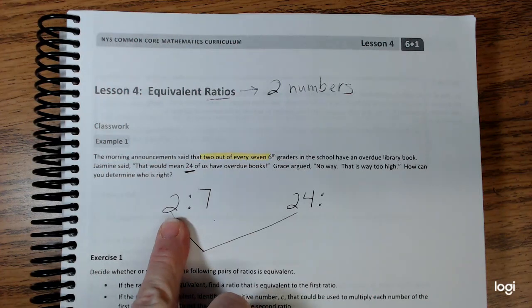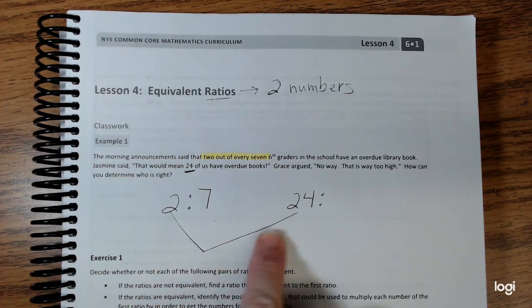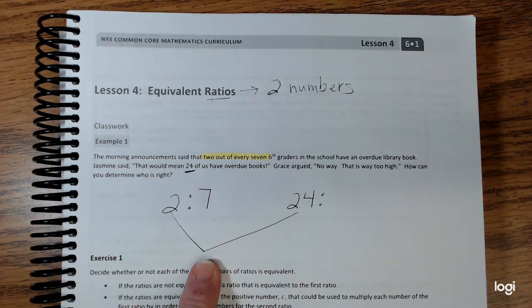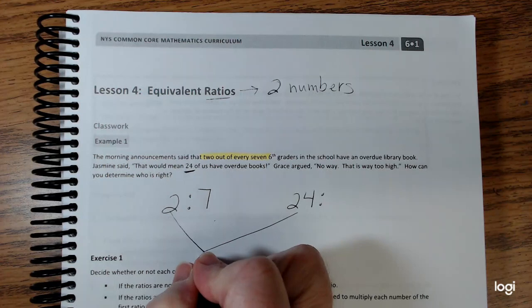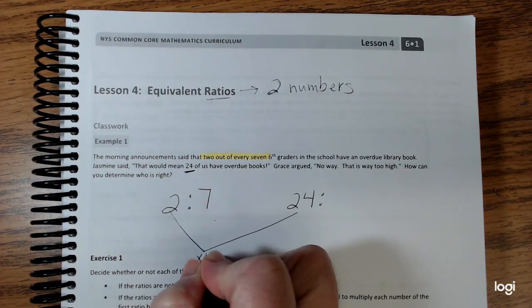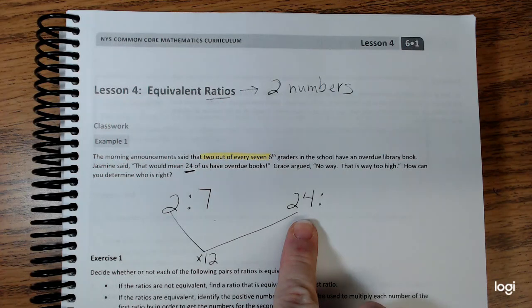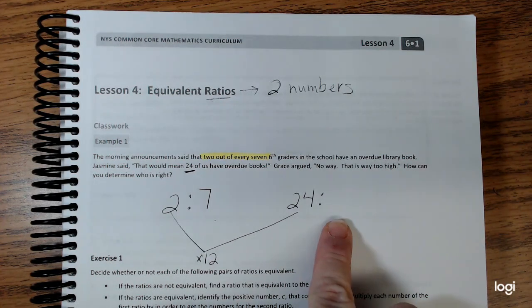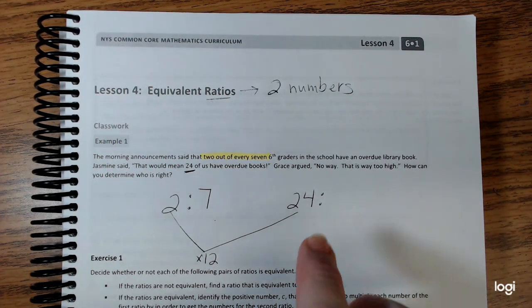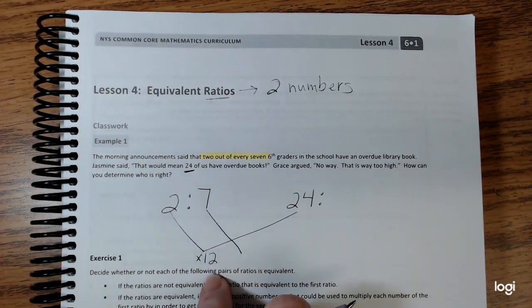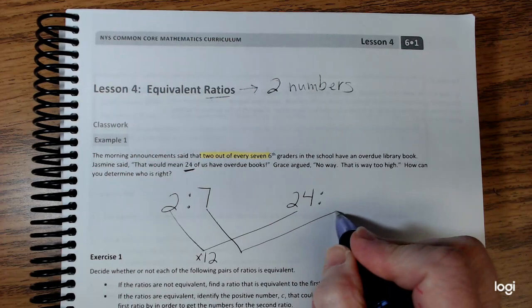What do I multiply 2 by to get 24? 2 times what? Well, let's see. If you look at your multiplication charts, you should know that it's 2 times 12. 2 times 12 is 24. In order to make an equivalent ratio, I have to take and multiply this times the exact same number.